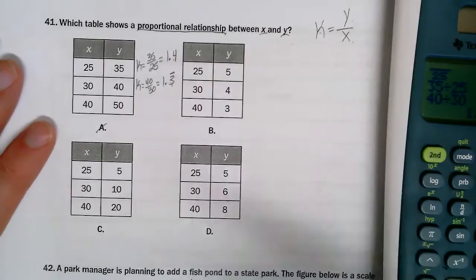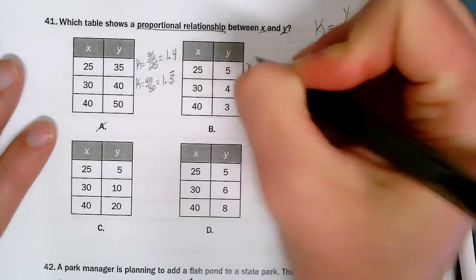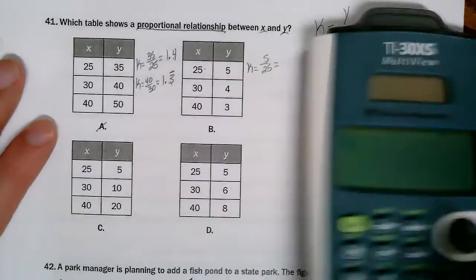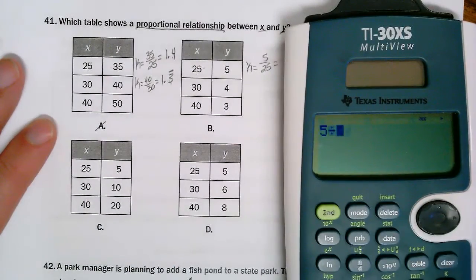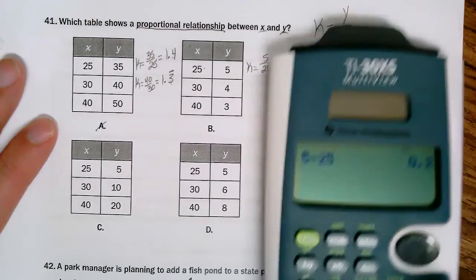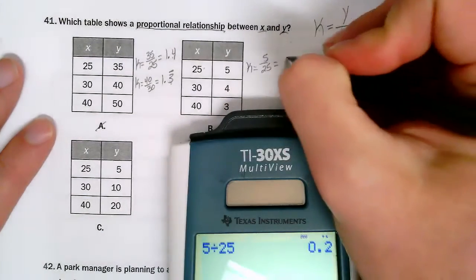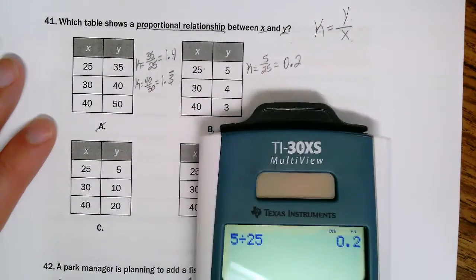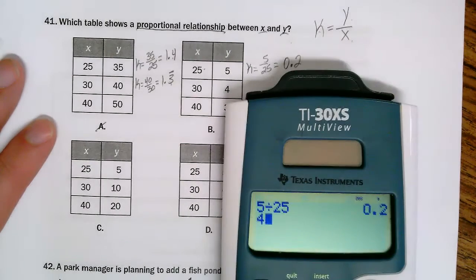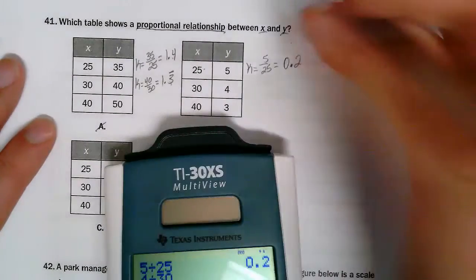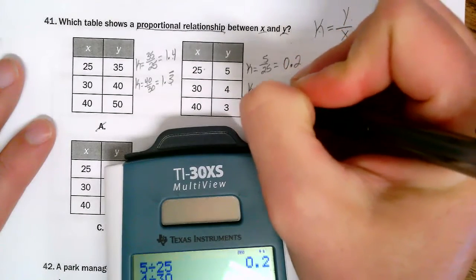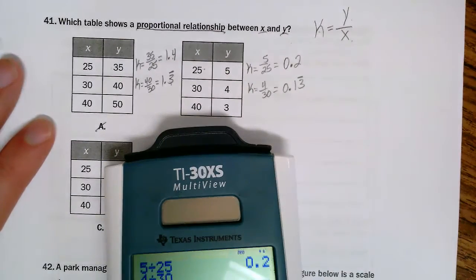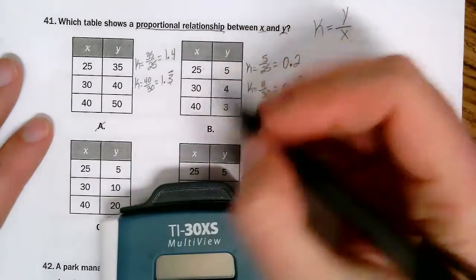Okay, so I'm going to try the same thing for B. Y over x, so 5 over 25. So I'm going to have 5 divided by 25, and that gives me 2/10. Okay, so every other one of these needs to be 2/10 for it to work. So I'm going to have 4 divided by 30, and that gives me 1 over 30 with the 3 repeating. So these two decimal numbers are not the same, so B will not work.